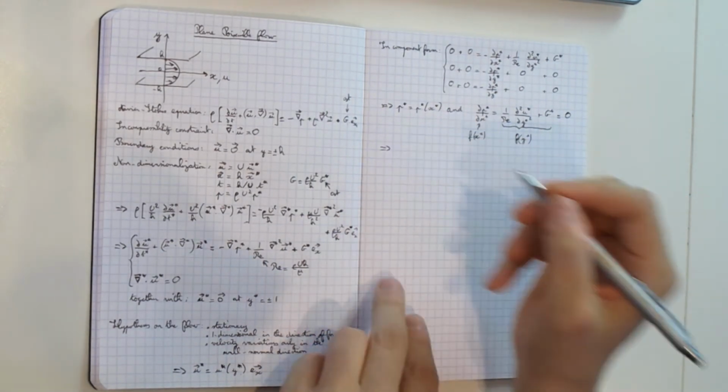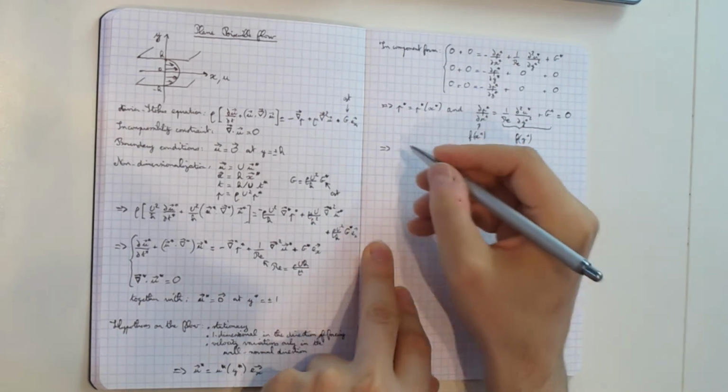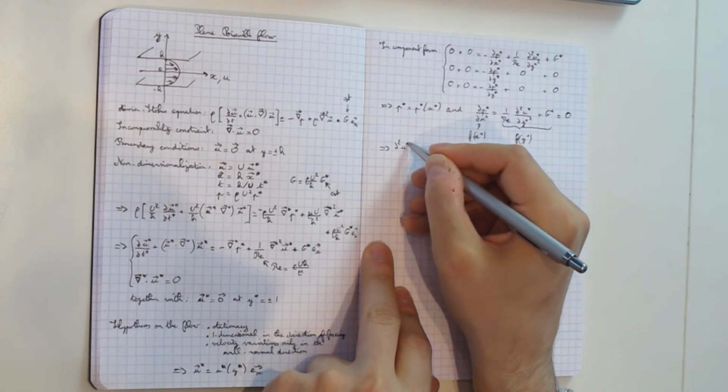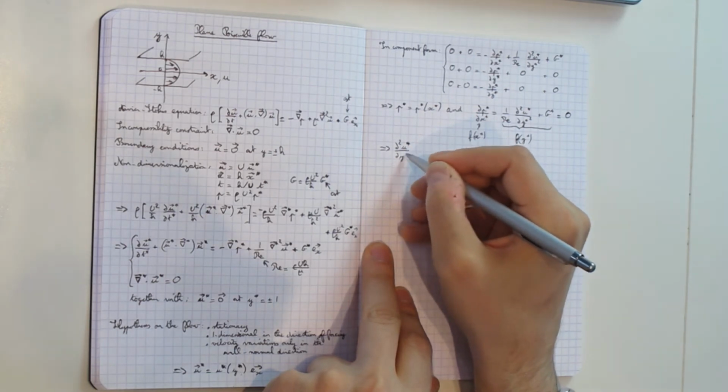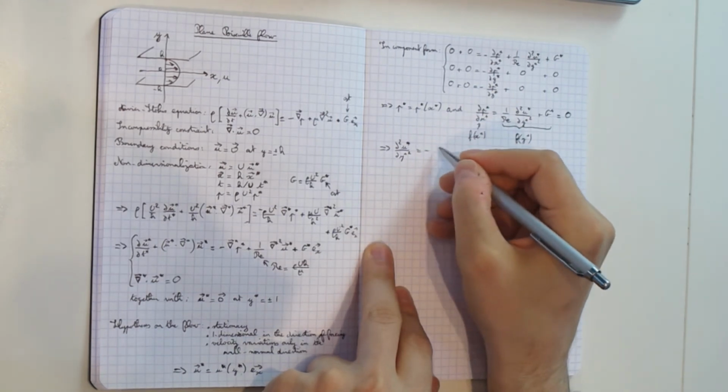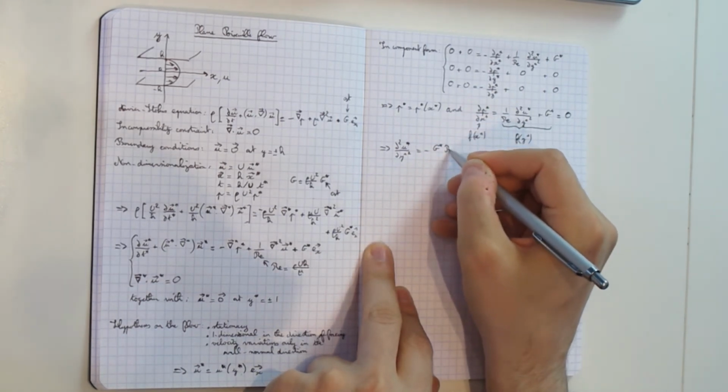So we can simply write this as a differential equation in y. It's d squared u star over dy squared equals minus g star times the Reynolds number.